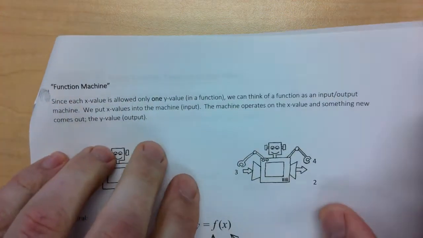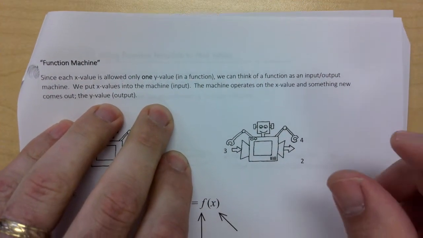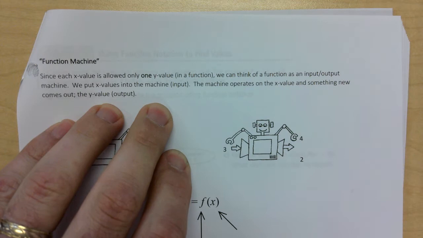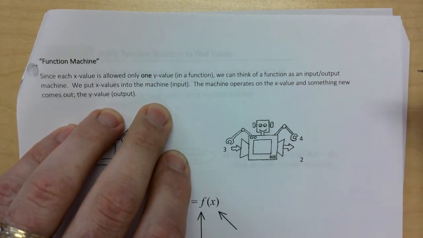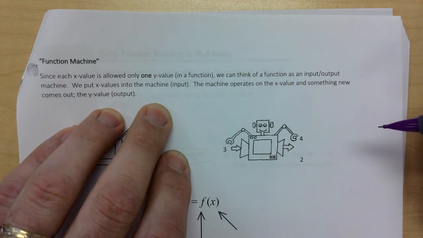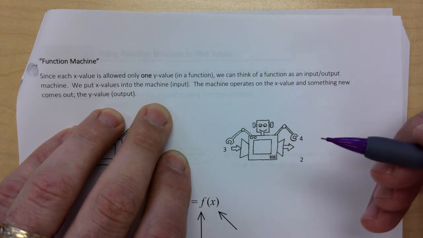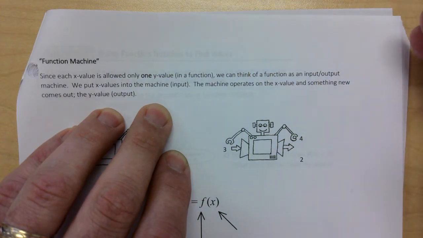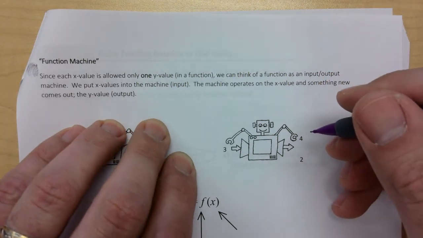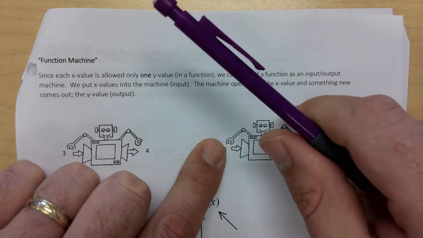Right. So we just learned in the previous lesson what a relation was. It was a bunch of ordered pairs together, an x with a y. And we talked a little bit about domain and range and how to get the domain and range from looking at the ordered pairs as well as looking at the graph. And then we also went one step further and determined when a relation is also a function.